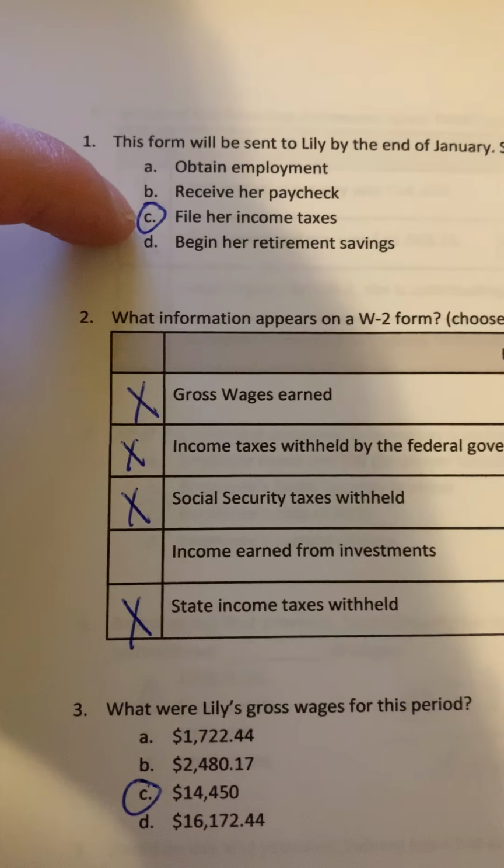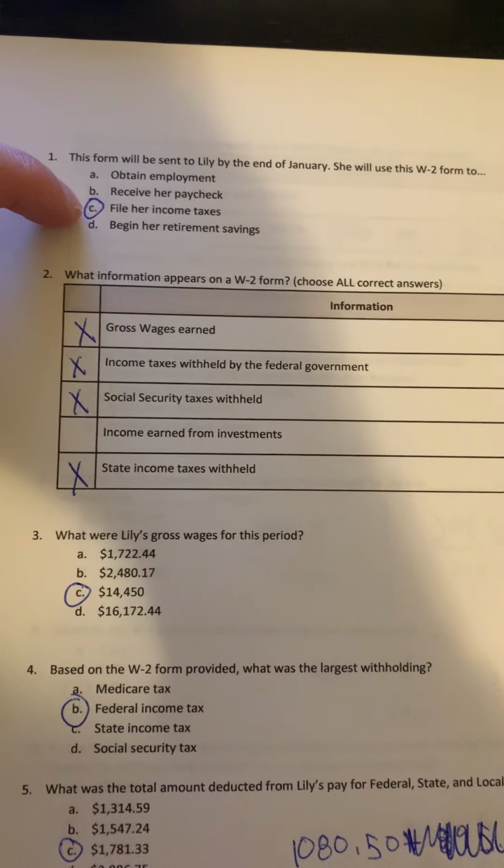let's go through some of the questions, right? So the first question said, this form will be sent to Lily by the end of January. She will use the W-2 form, and the answer to this one was C, file her income taxes. The most common incorrect answer I saw here was obtain employment or receive her paycheck, but those are both incorrect. Lily already has employment, and she's already been being paid. This is a record of how much she was paid and how much taxes were withheld, and she's going to use this information to file her taxes with the IRS.